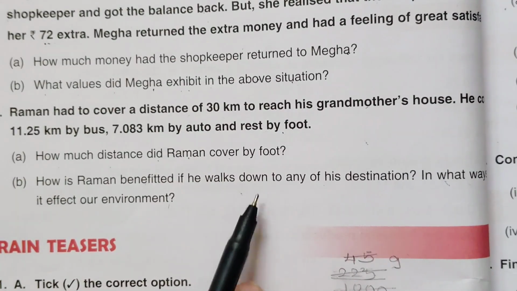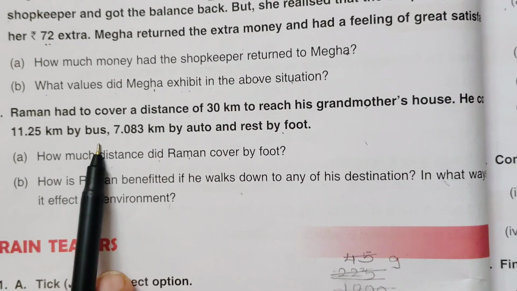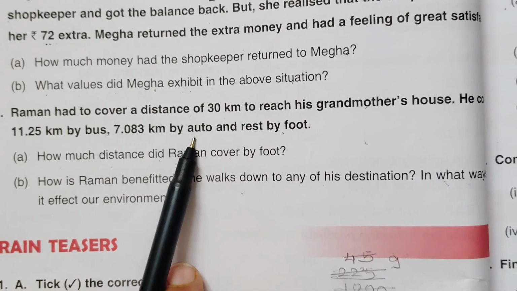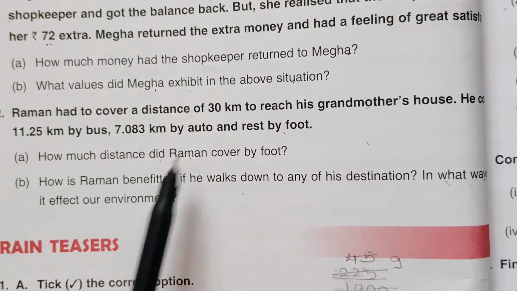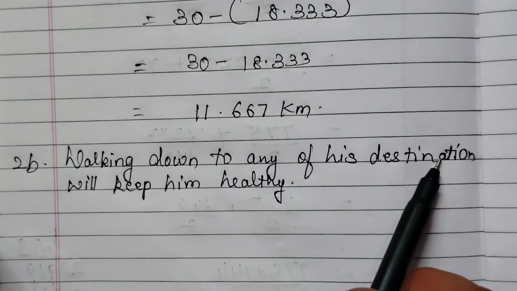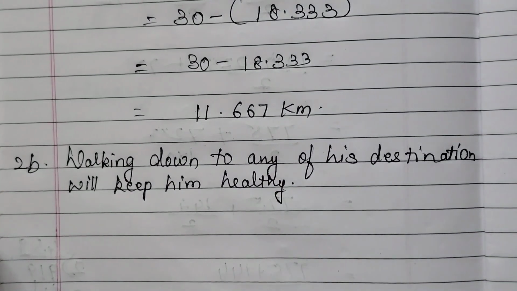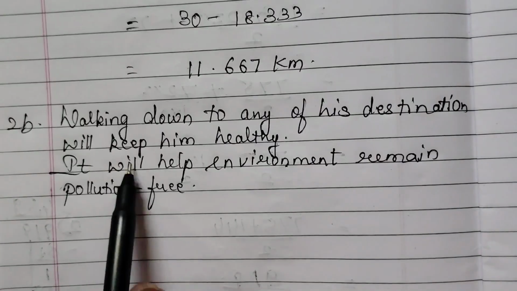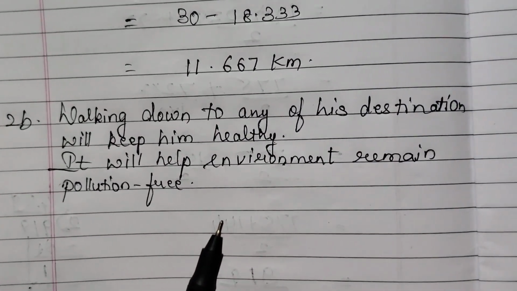If Raman starts walking, indirectly he is using less of auto and less of bus. So the environment will be pollution free. There will be less pollution. So we will write, walking down to any of his destination will keep him healthy. And second, walking down will help the environment remain pollution free.